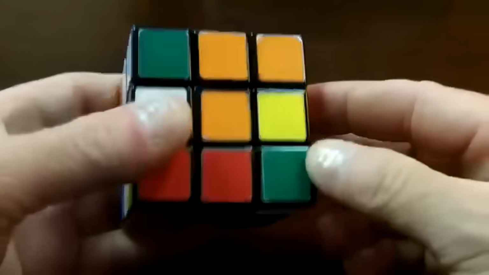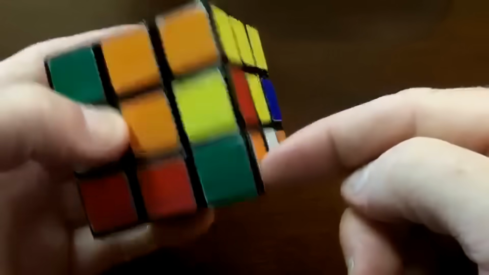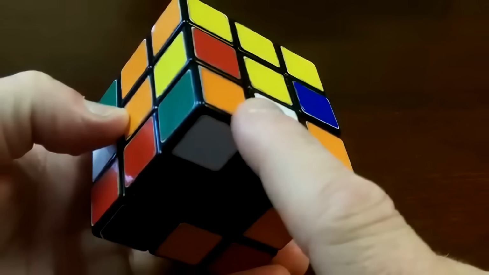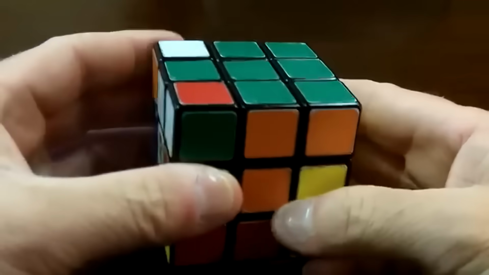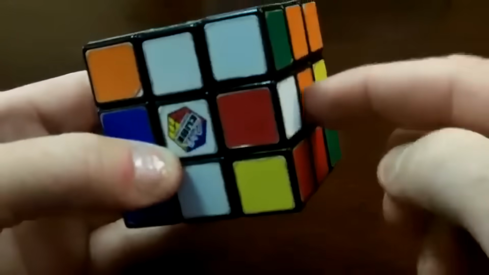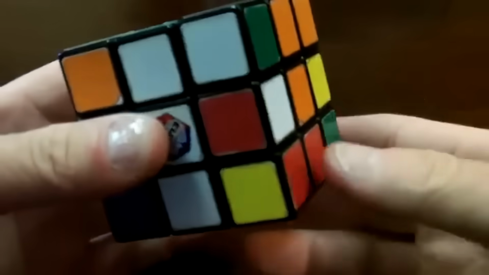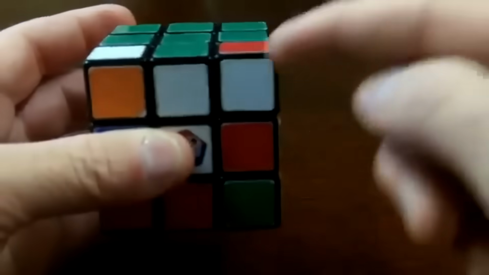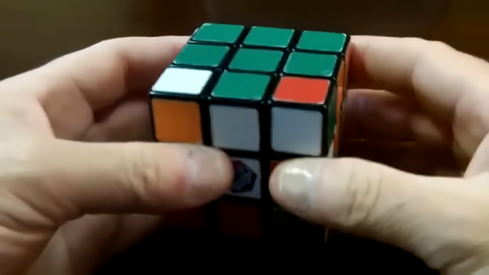Let's find another green piece. Here's one right here. This is the green, orange, and white piece, and we need to get it to the green, orange, and white corner. So we move it directly below where it needs to be, and we use this algorithm again.